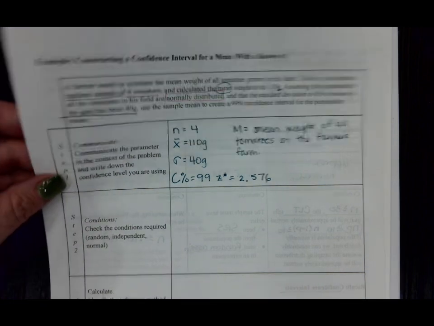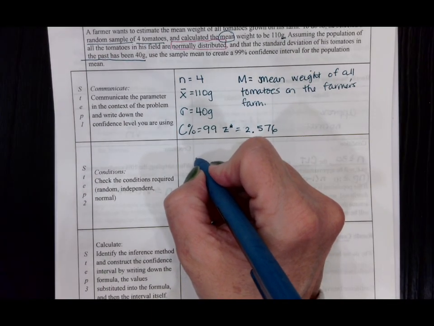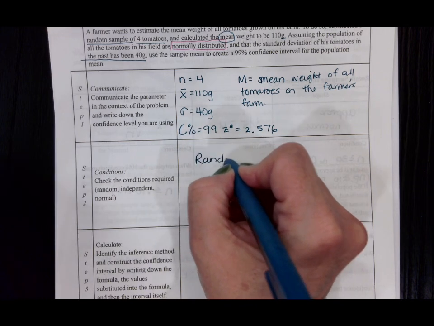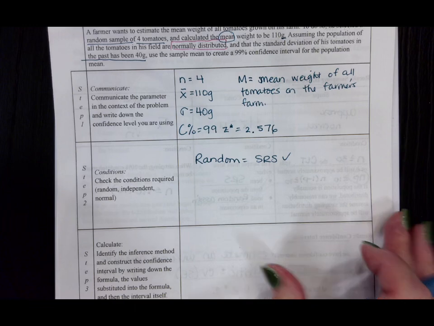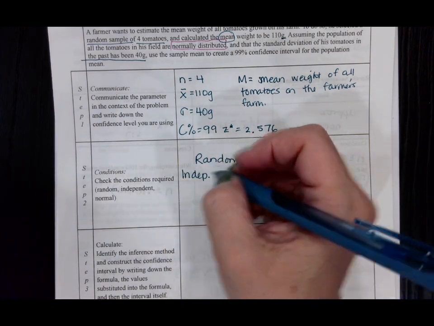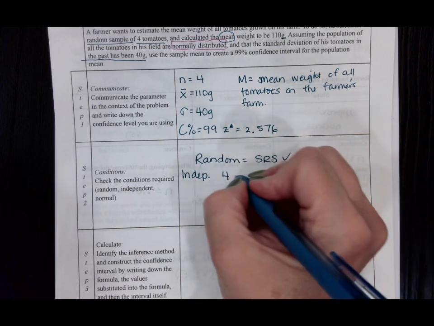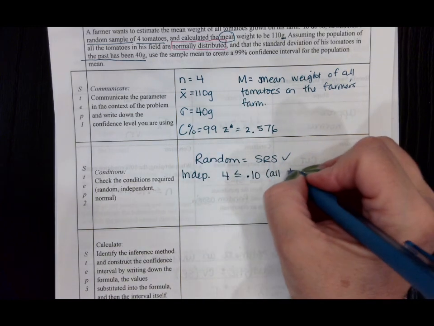All right, so let's get into our conditions. So first thing we know is at random, we have an SRS of 4, so we know we're good. We're going to check our independence now. And our independence, we have a sample size of 4, which is going to be less than or equal to 10% of all tomatoes.